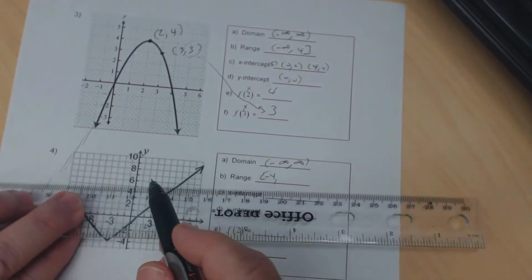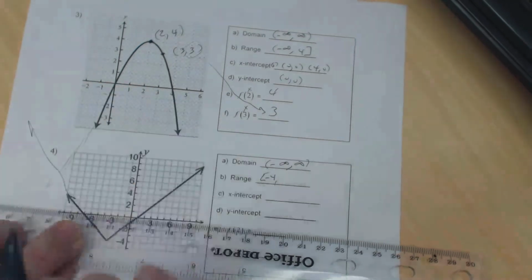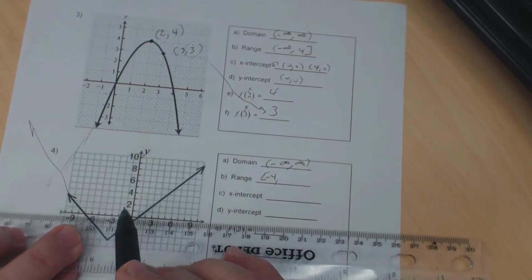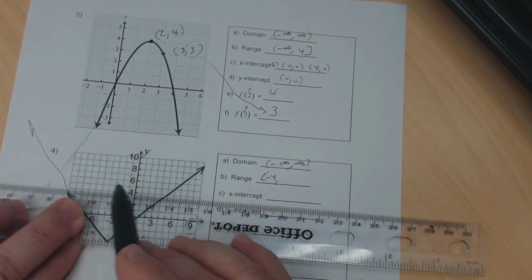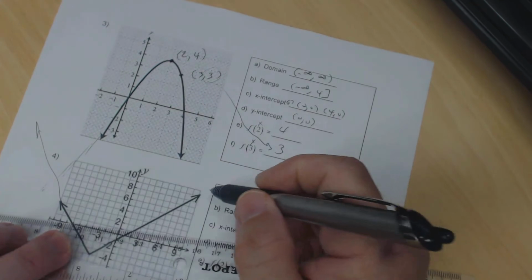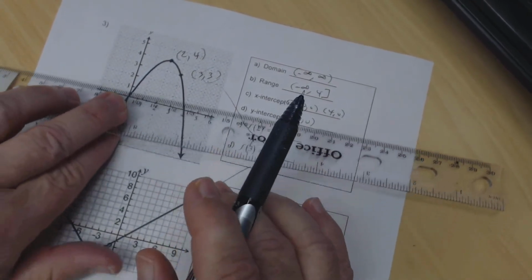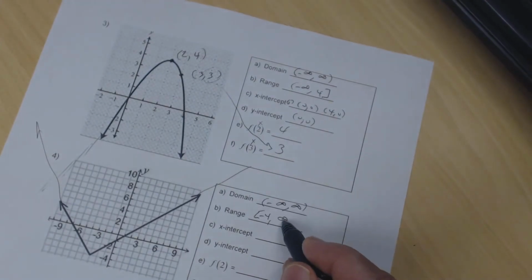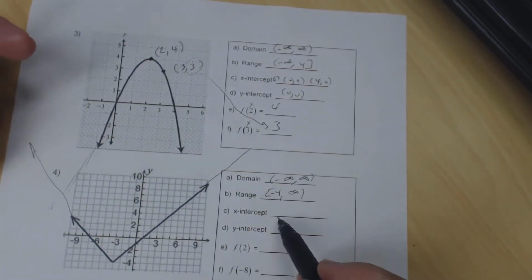So if you look at it, what that means is that for this y value here, there are 2 points in the graph. For this y value, there are 2 points in the graph. Remember, it keeps on going. For this y value, there are 2 points in the graph, all the way to infinity. And remember, infinity, negative infinity, you're always going to use parentheses.